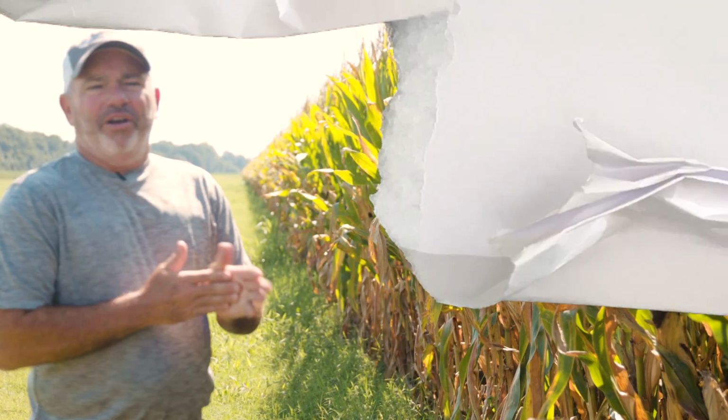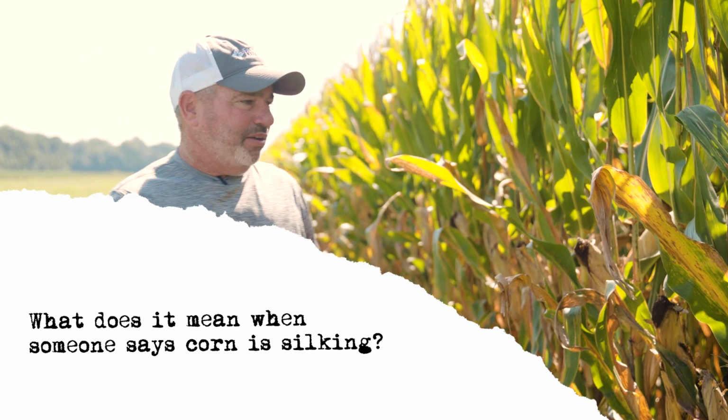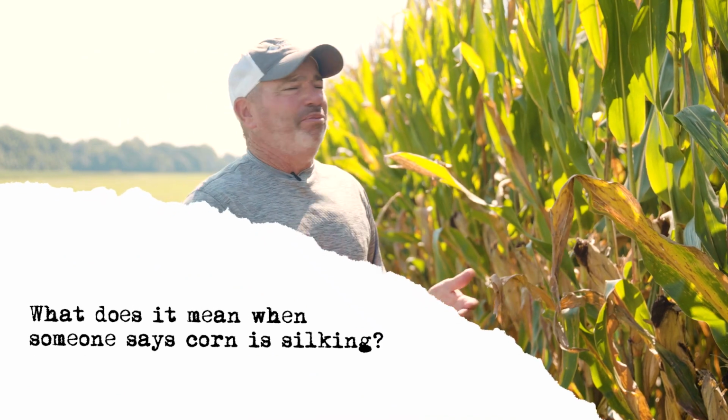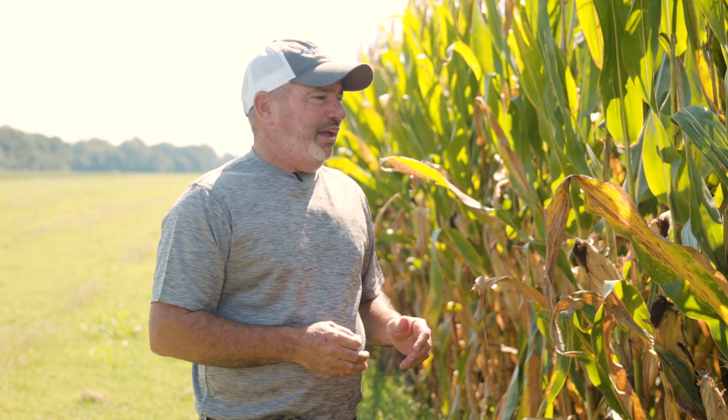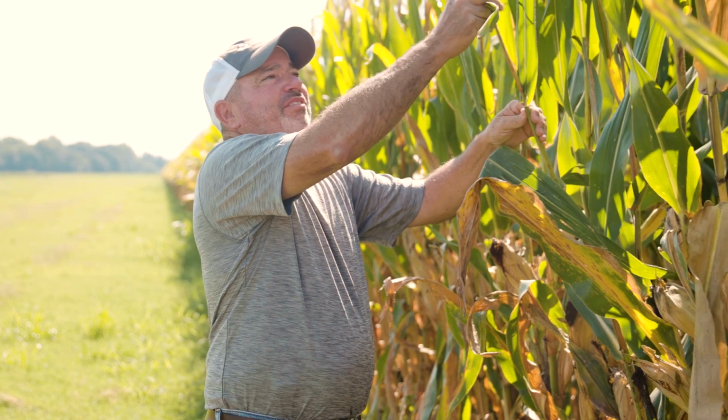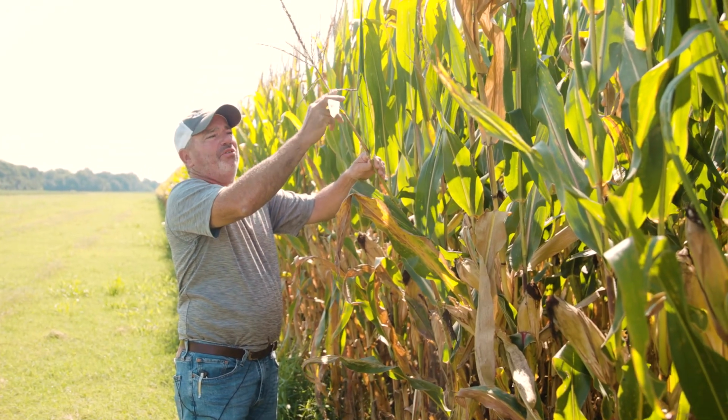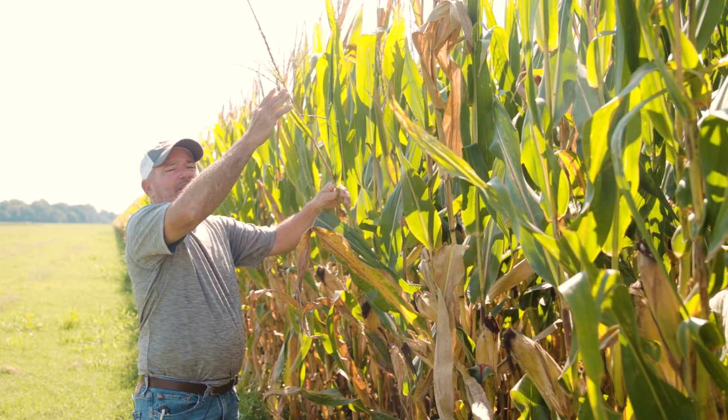The question is regarding silking. Oftentimes you hear someone speak of the corn as silking, so that is actually part of the reproductive process of a corn plant. Let's just take this for an example. This is referred to as the tassel, the top part that comes out the top.